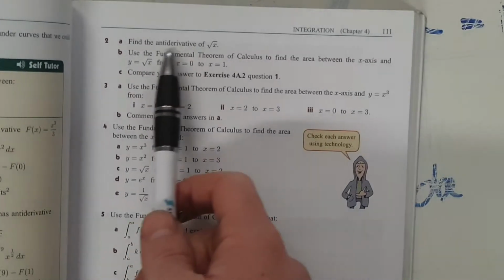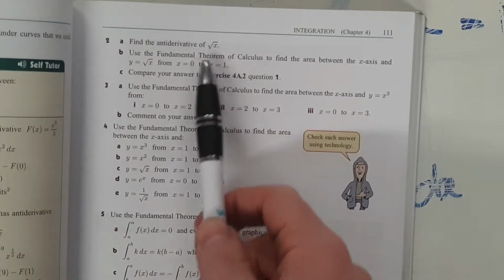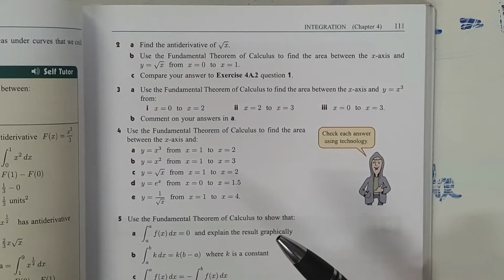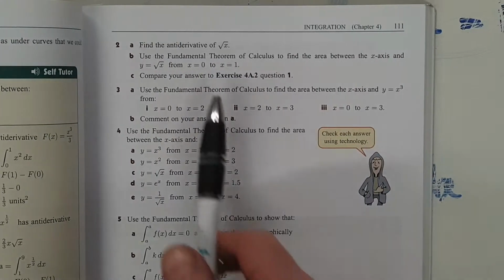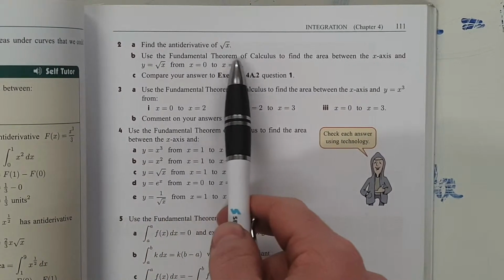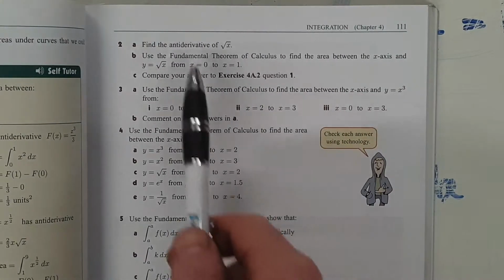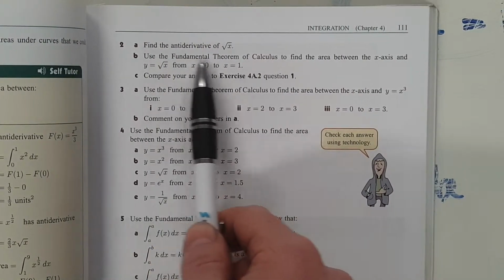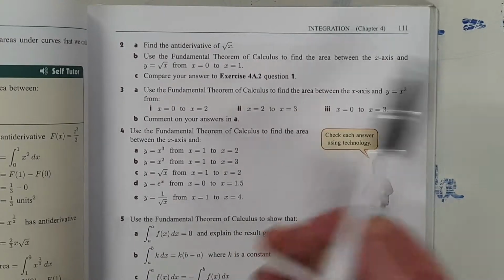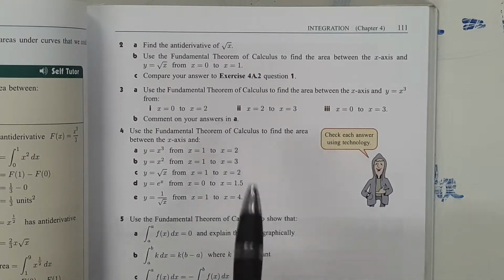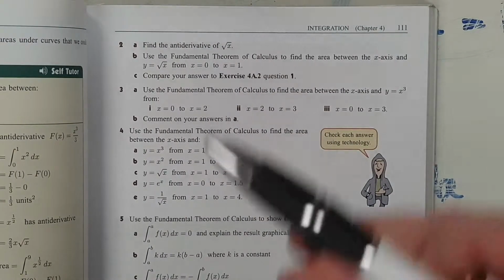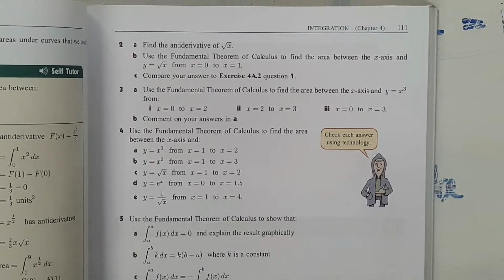So find the antiderivative of the square root of x. Okay, we've been looking at antiderivatives, so hopefully you're feeling okay with that. But the next part says use the fundamental theorem of calculus to find the area between the x-axis. Don't get too caught up on this big title of fundamental theorem of calculus. As I said, it's literally just finding the area between two bounded values, its function and the x value. That's what it's talking about.